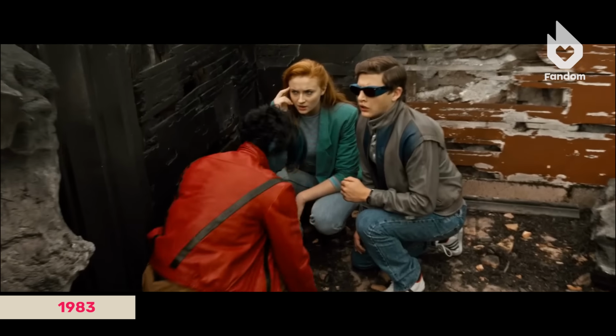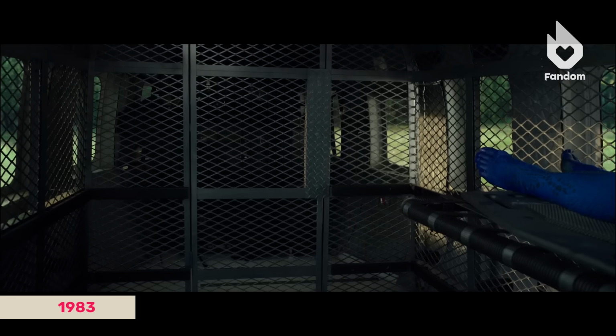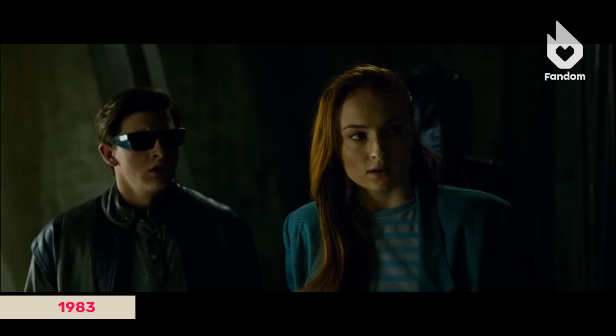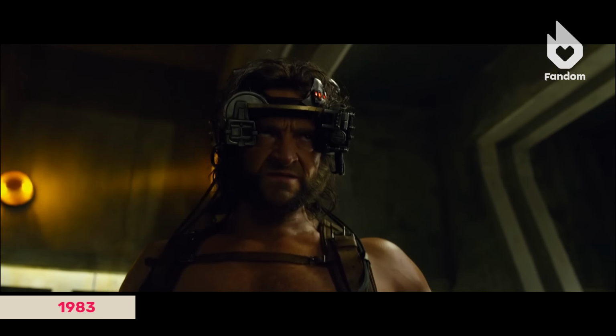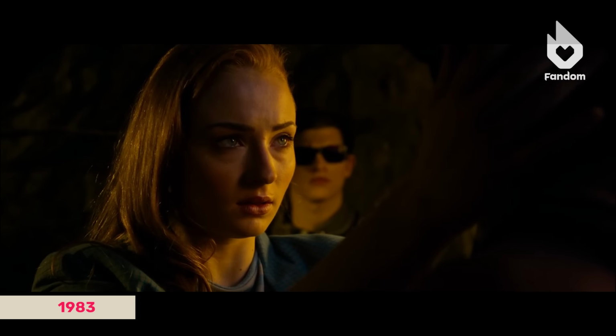Scott, Jean, and Kurt avoid capture, but follow thanks to Nightcrawler's teleportation abilities. Inside the facility, Jean Grey discovers Logan, who underwent the adamantium bonding procedure years after he did in the original timeline, due to reality being rewritten. Jean frees him, and Wolverine escapes.